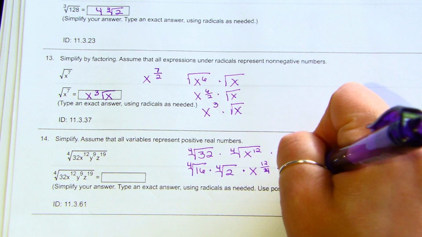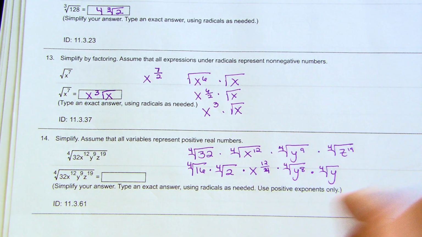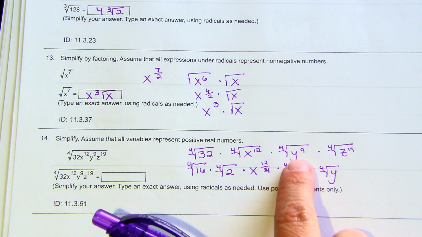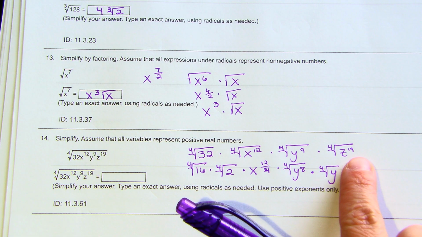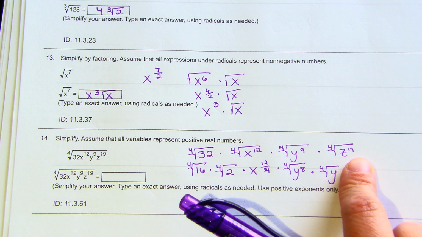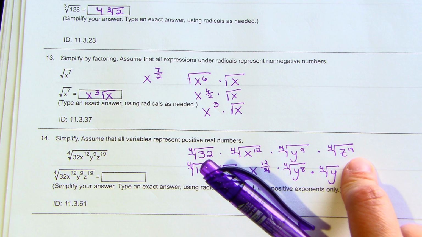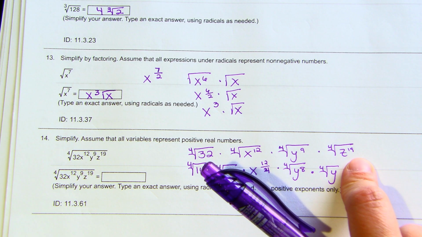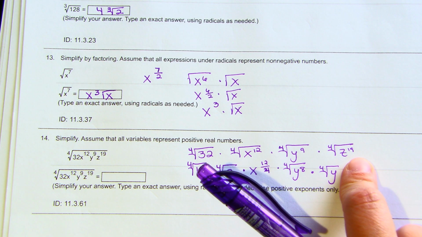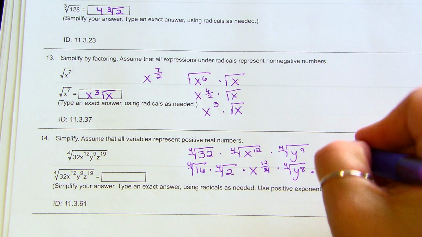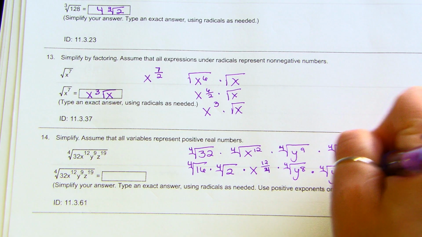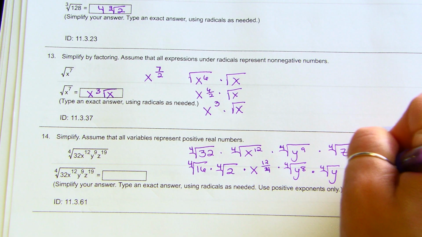I do the exact same thing for z to the 19th. I can't go over though. So like 4 times 5 is 20, and that's really close to 19, but I went over, and I can't do that. So I need to think about 4 times 4, which is 16. So it means this is the fourth root of z to the 16th times the fourth root of z to the 3rd, because 16 and 3 will take me back up to 19.